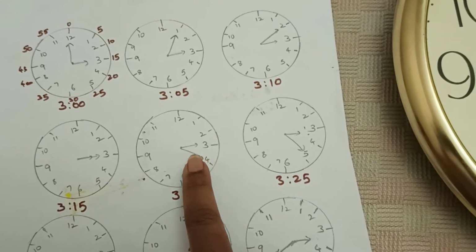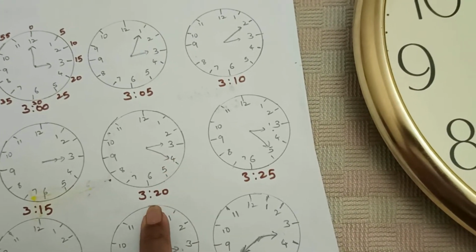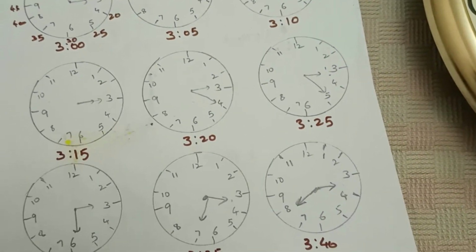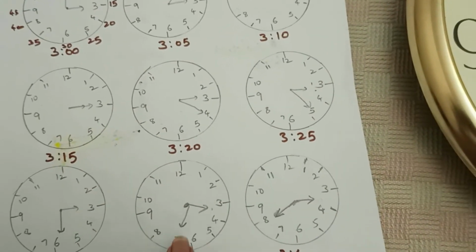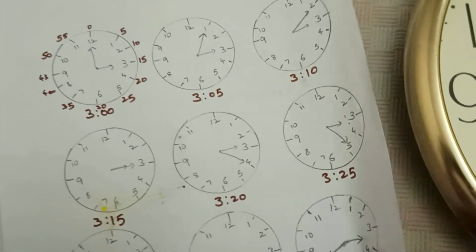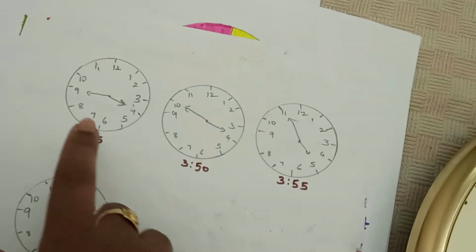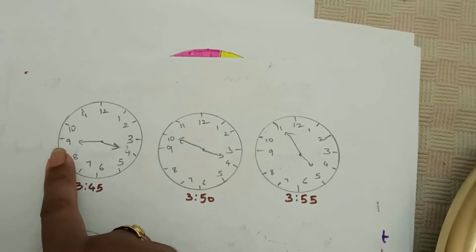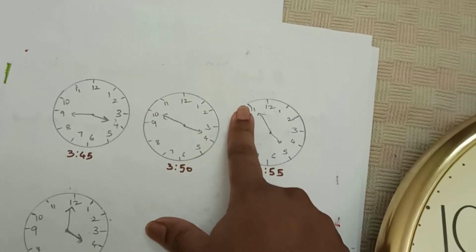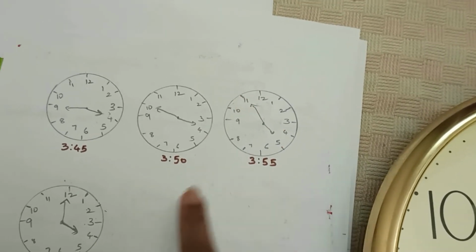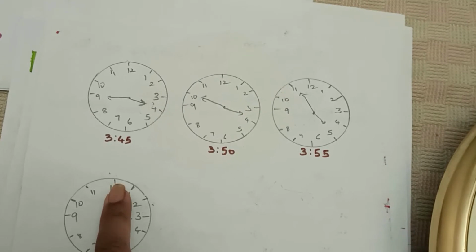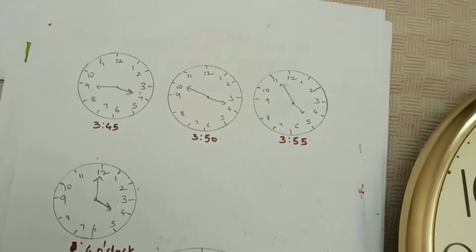Like that, when it is pointing to 4, it is 3:20. When it is pointing to 5, it is 3:25. When it is pointing to 6, it is 3:30. When it is pointing to 7, it is 3:35. When it is pointing to 8, it is 3:40. Like when it is pointing to 9, it is 3:45. When it is pointing to 10, it is 3:50. And when it is pointing to 11, it is 3:55. Finally, when it is pointing to 12, it is 4 o'clock.